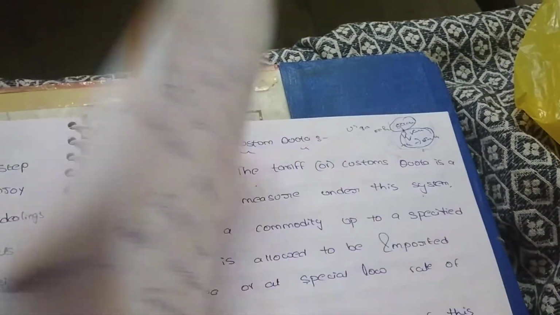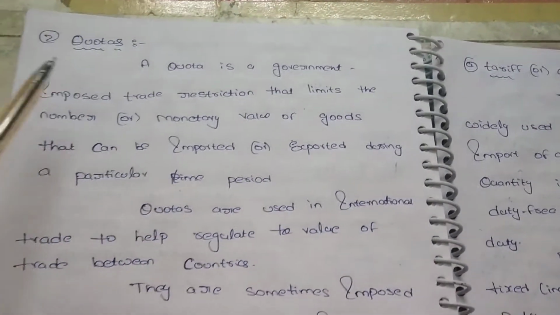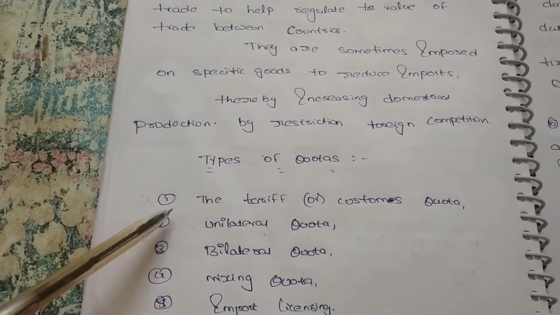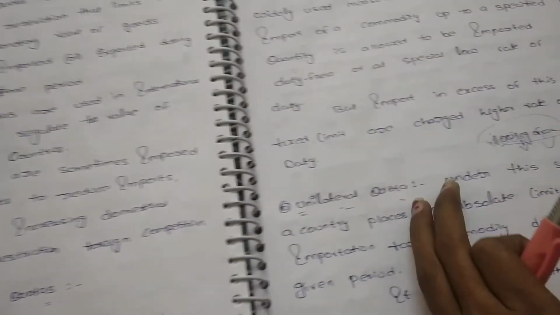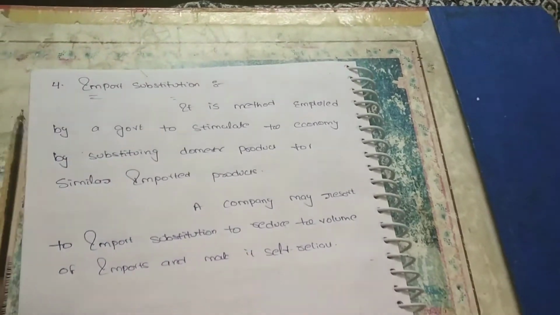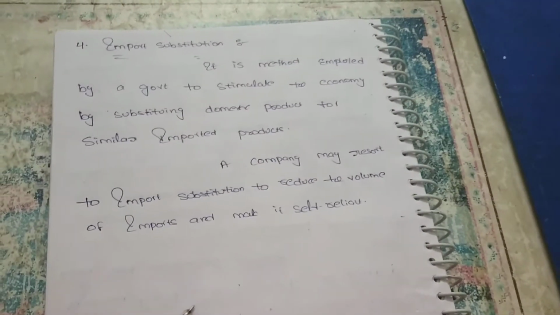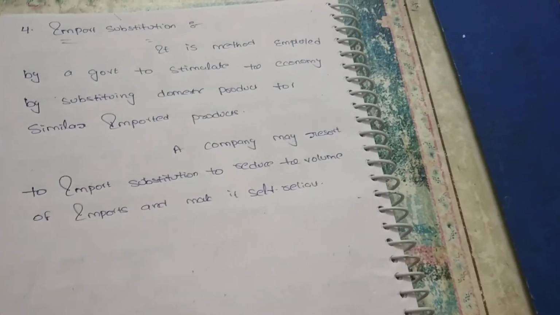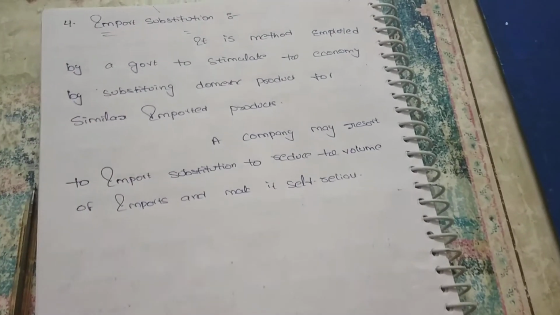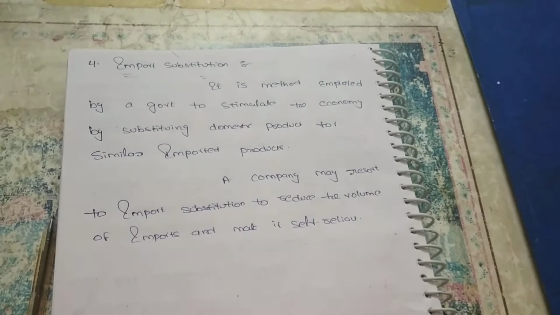What are the non-monetary measures? Tariffs and quotas. Quotas are subdivided into tariff and customs quota, unilateral quota, bilateral quota, mixed quota, and import licensing. And third, export promotion, and fourth, import substitution. These are the non-monetary measures for control of balance of payments in international trade. I hope you understand the lecture. If you have any doubt regarding today's lecture, please let me know. I will definitely clarify your doubts.